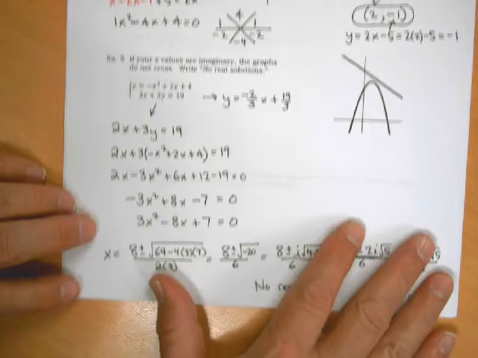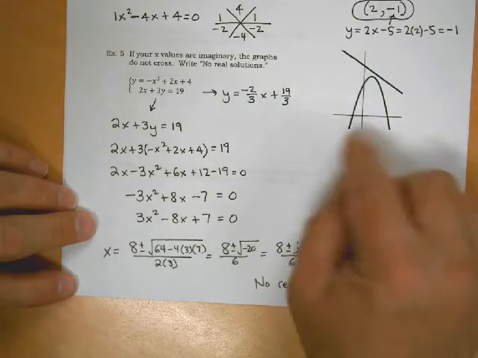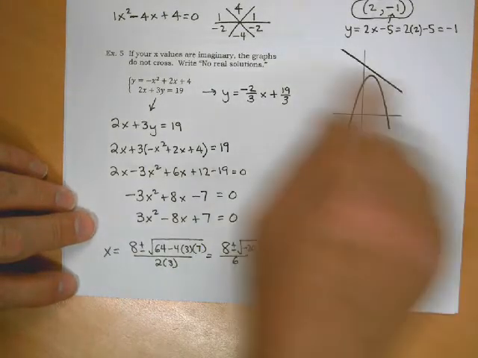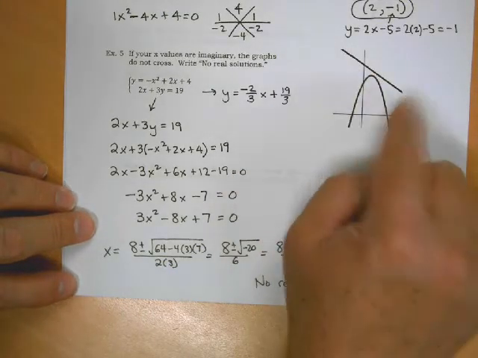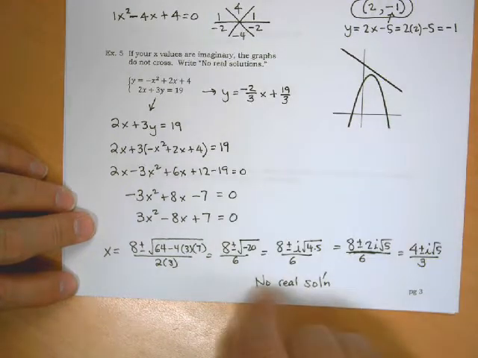All right, so the problem at the bottom of the page, what you're going to have is a parabola that the line misses, and so there are no real number solutions, is what we're going to get here.